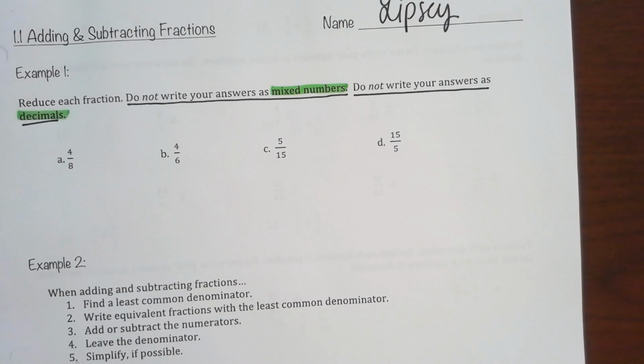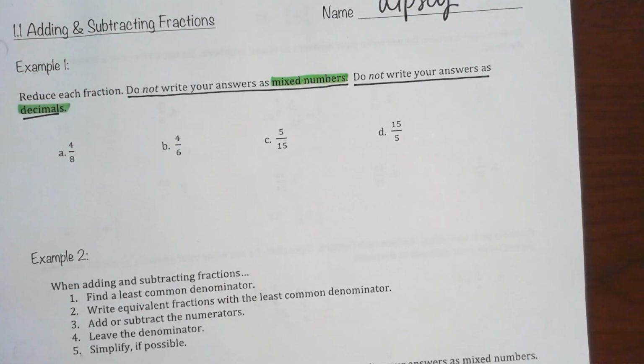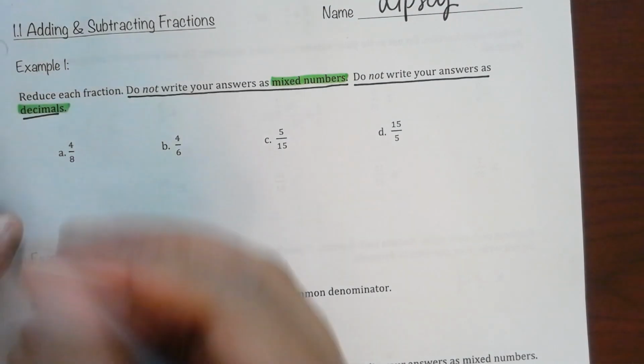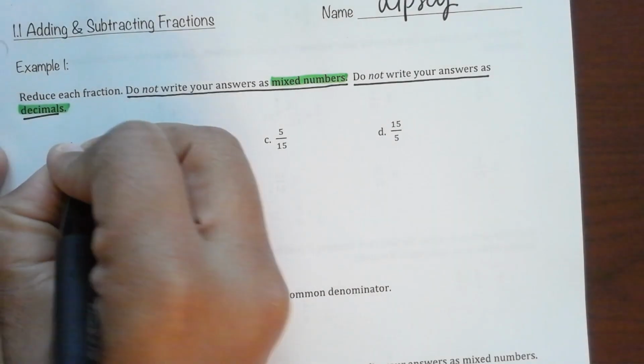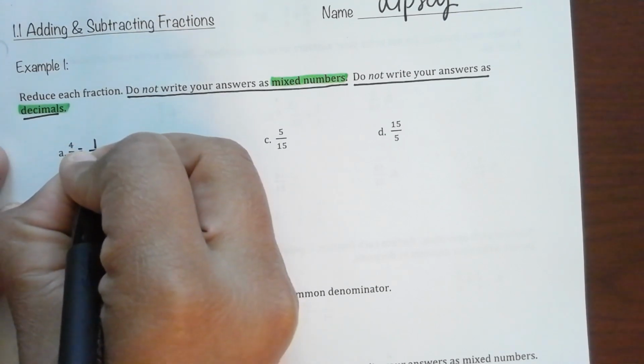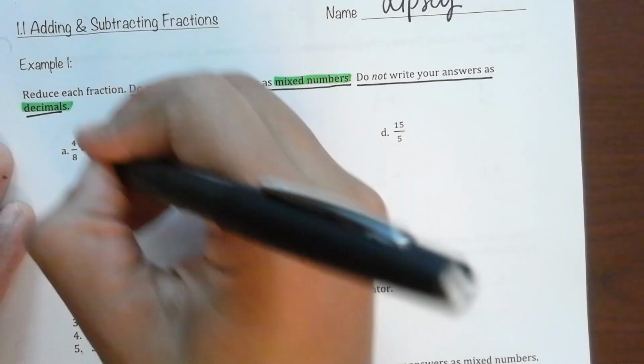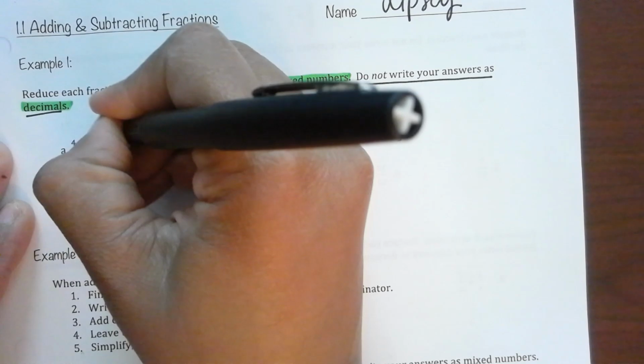Because what multiplies to 4 to get 8? 2. So can this fraction be reduced by 4 at the top and the bottom? Yes. So what's 4 divided by 4? And then what is 8 divided by 4? So it should be what when it's reduced? 1/2.